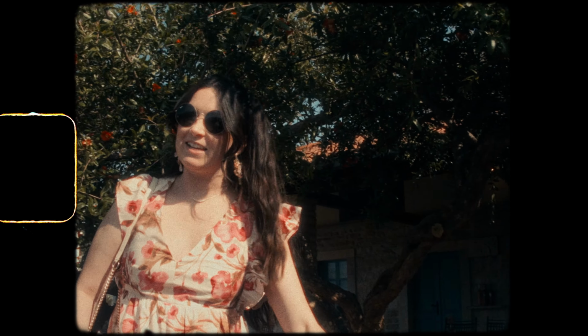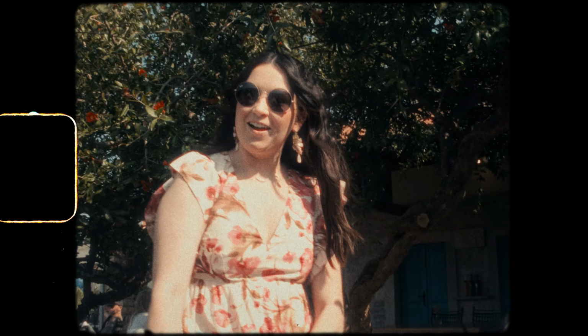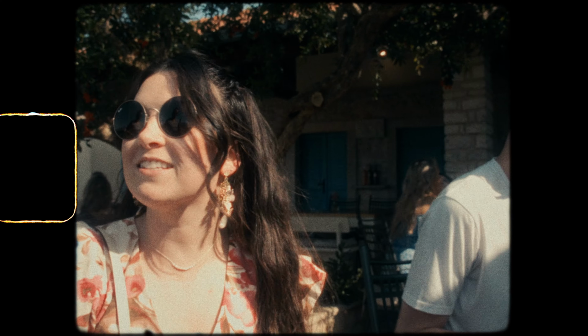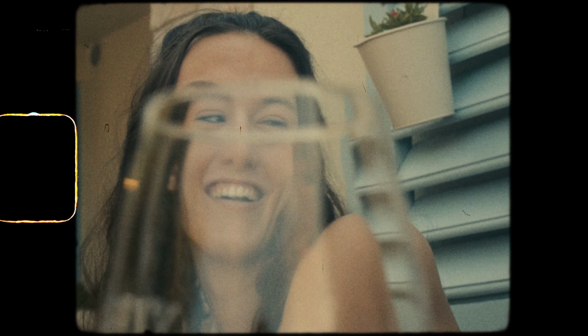So I think that's a decision that you have to make, and you have to think about what kind of projects you're working on. If you find yourself wanting to emulate a film look all the time, and maybe a few different looks, and you want to be able to do it quickly and easily, then I do recommend Dehancer.